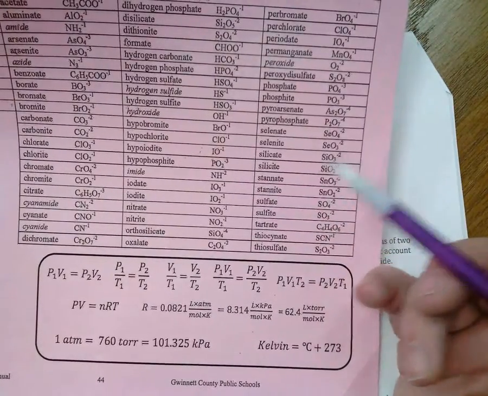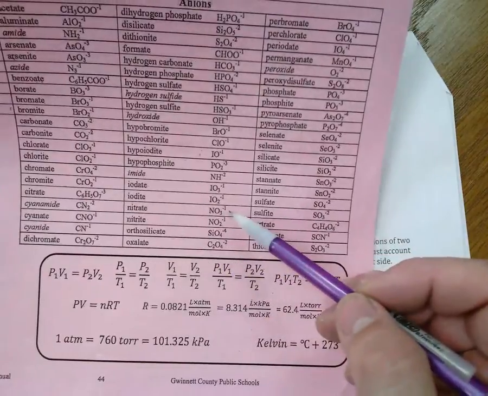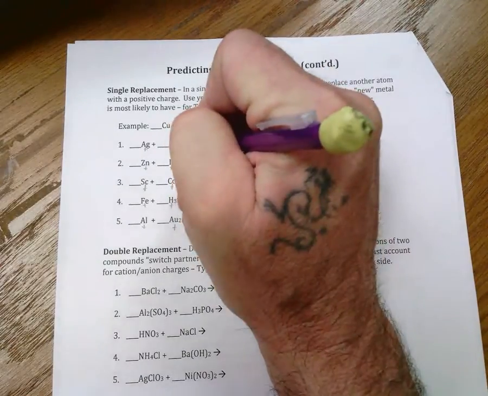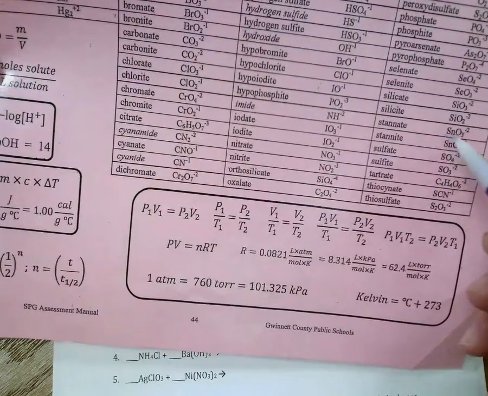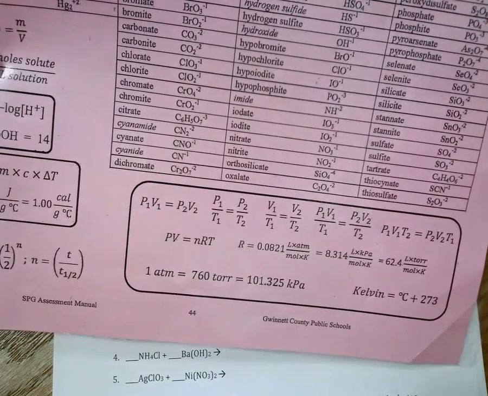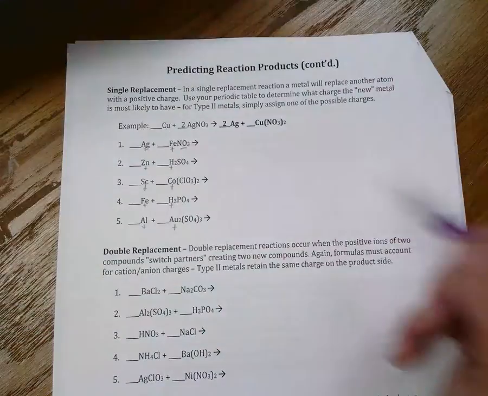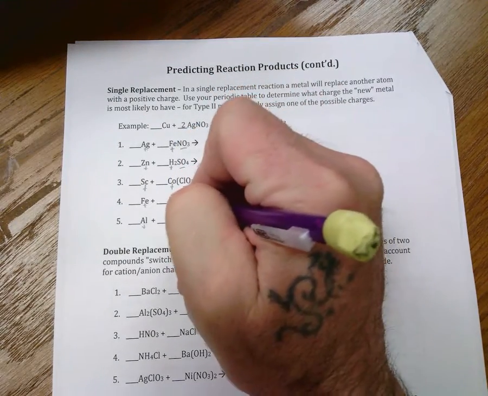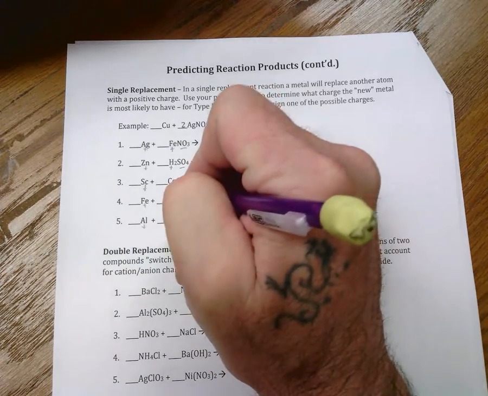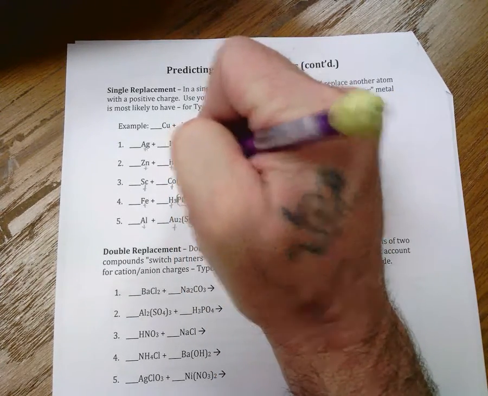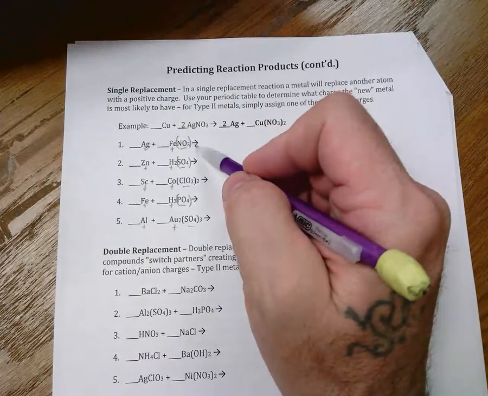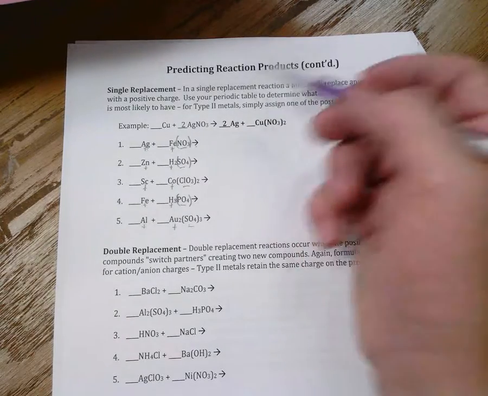So NO3, anions, all these things are anions. It says anions at the top. So NO3 is an anion, SO4 is an anion. Oh, I'm having such a hard time. There it is. ClO3 anion, PO4 anion, SO4 anion. And I'm going to go ahead and put the parentheses around all these things because I'm going to protect these subscripts as they go across this arrow here. All right, so step 1 is done. Identify cation and anion.